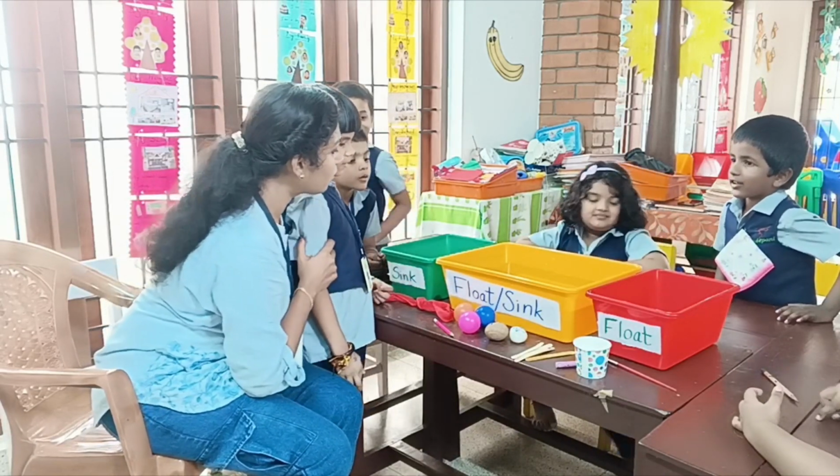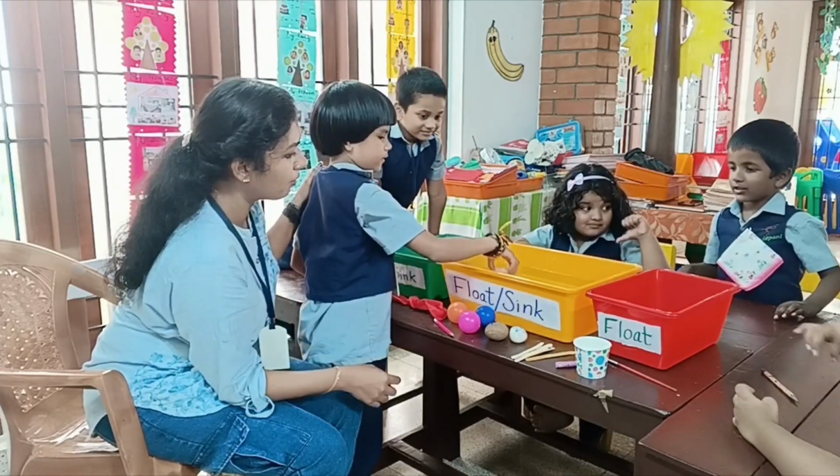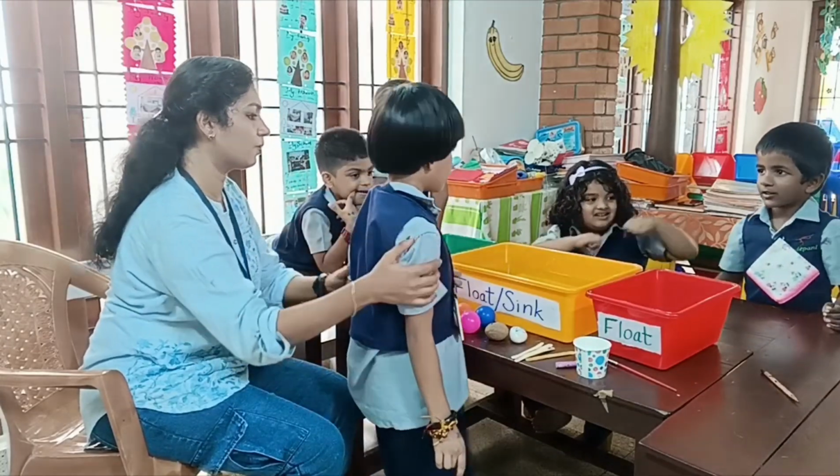What happened to this star? Float. Very good. Keep it. And which one is the basket for float? Oh, very good. Very good, Gautam. You can go. Good job.